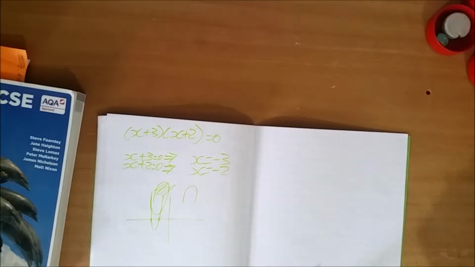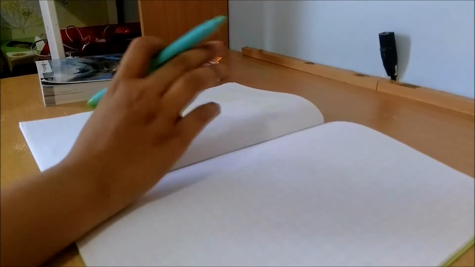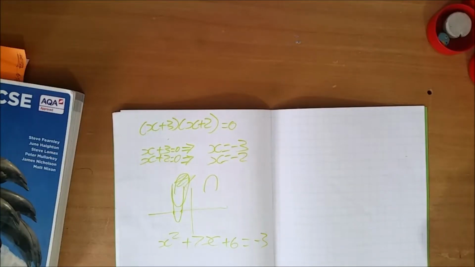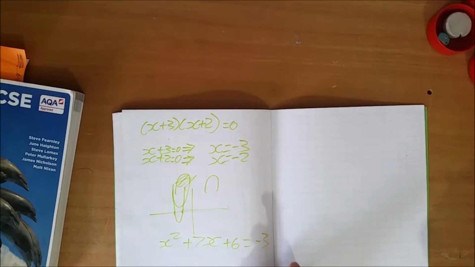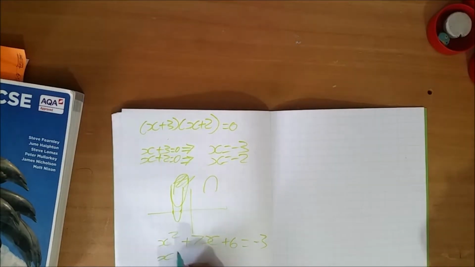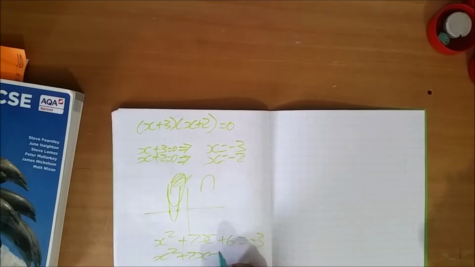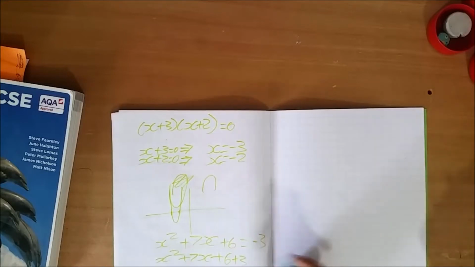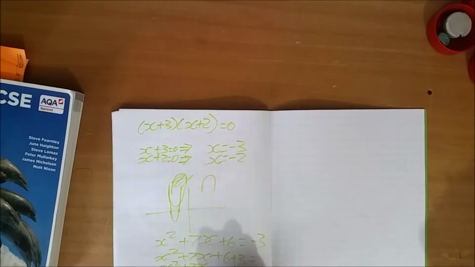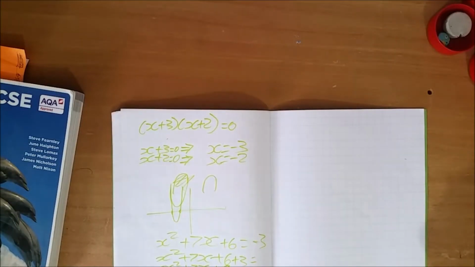Now, there's more to do with quadratic equations. They can be given in other forms, so for example, if I gave x squared plus 7x plus 6 is equal to minus 3, you can't work that out until you make the quadratic equation equal to 0. So you're going to add 3. So x squared plus 7x plus 6 plus 3, because the minus 3 is taken to this side, is equal to x squared plus 7x plus 9. And then you'd factorize it and work it out.